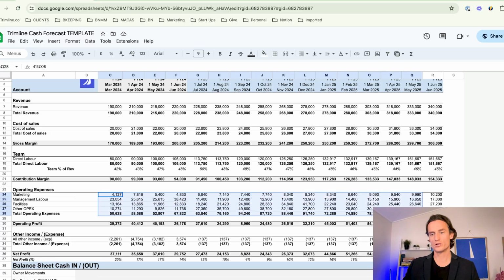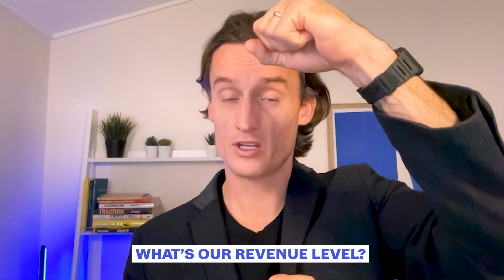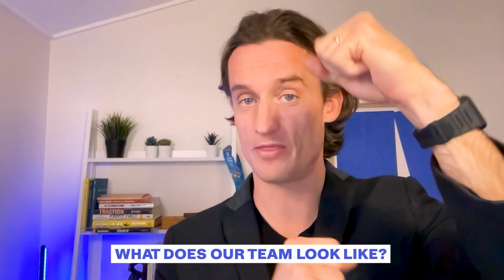So using something called common sizing, which I've spoken about in previous videos. But don't get too hung up on it. Keep it simple for this. The main thing I want you to think about is what's our revenue level and what does our team look like at that revenue level, and plan that org chart ahead of time.